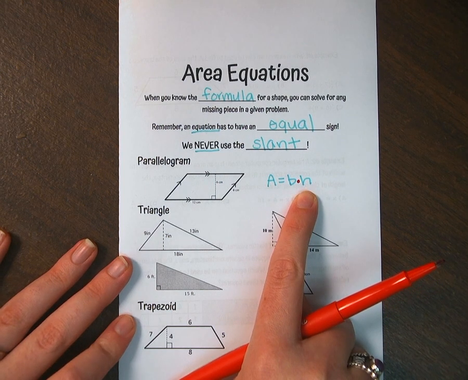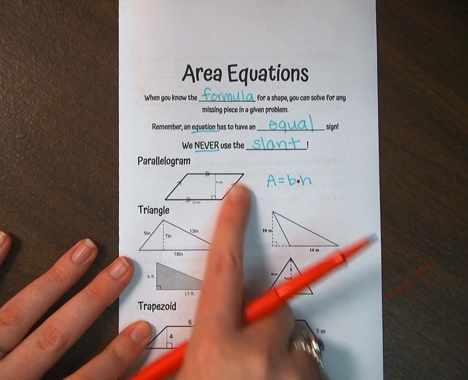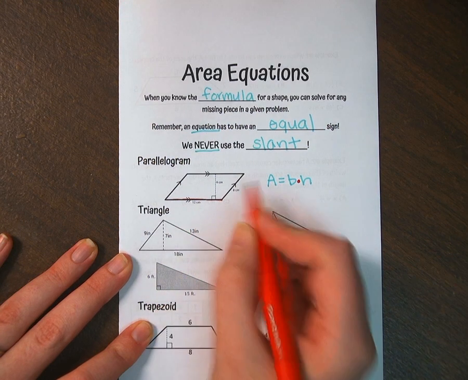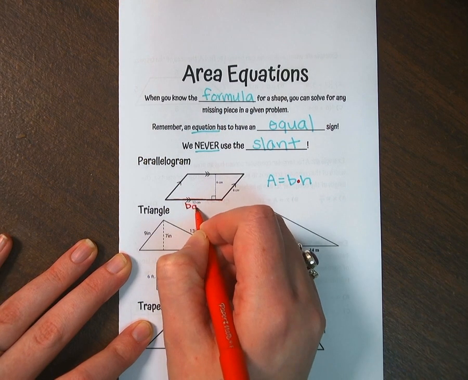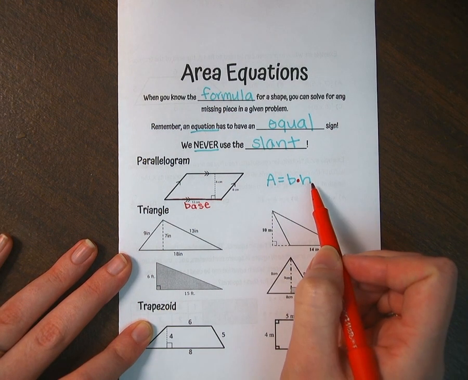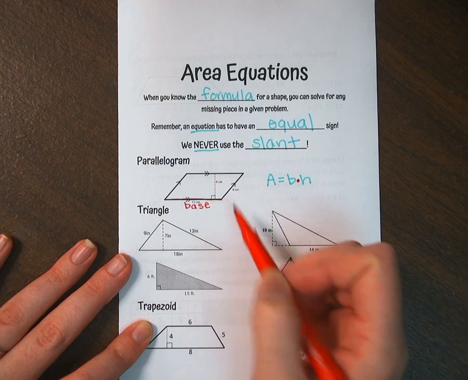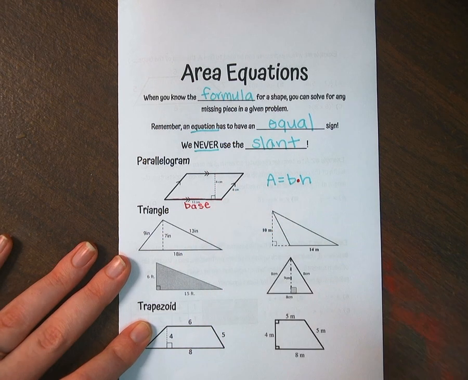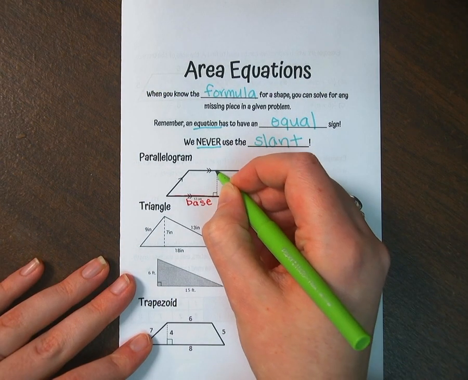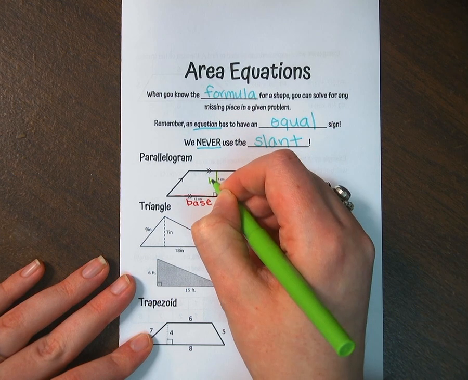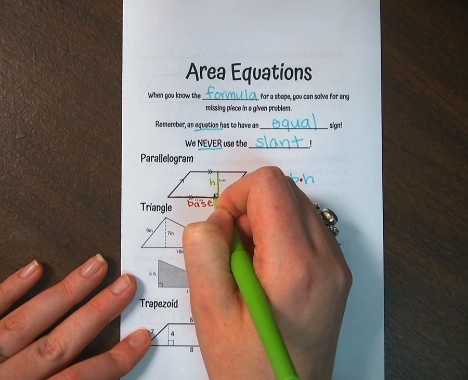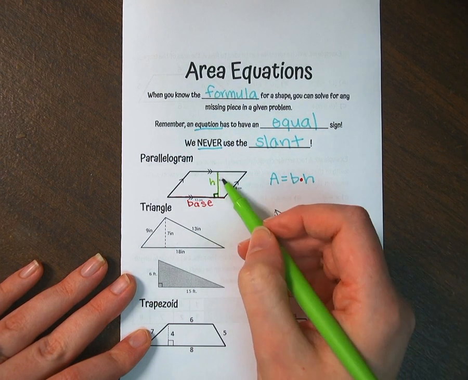So base is always going to be on top or bottom. So looking at this, my bottom here is my base. That is 12. So my base would be 12. Okay, my height is always going to be straight up and down, and typically it's on that dotted line. So in this one, my height is going to be that 6. So this is my H for my height. And another good trick is always look for that right angle square, and that's going to be base and height.